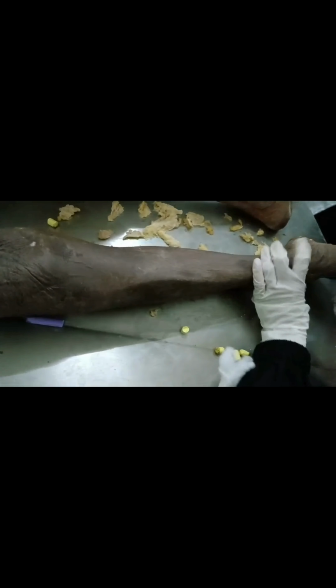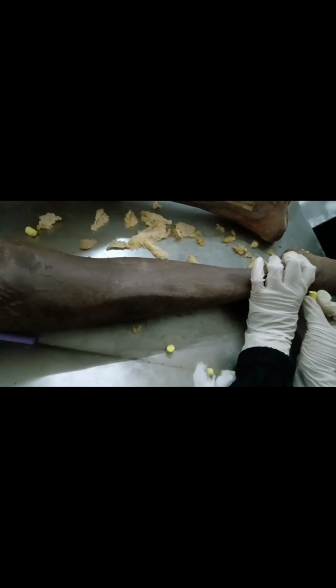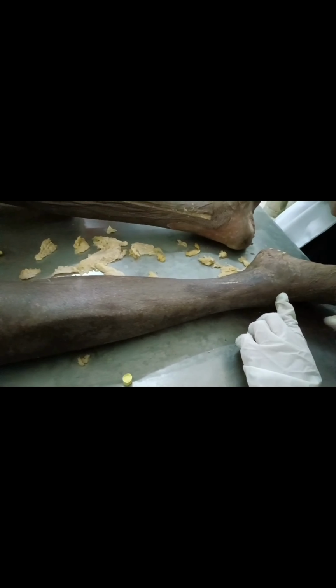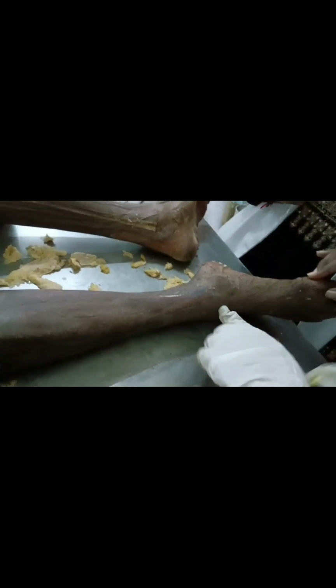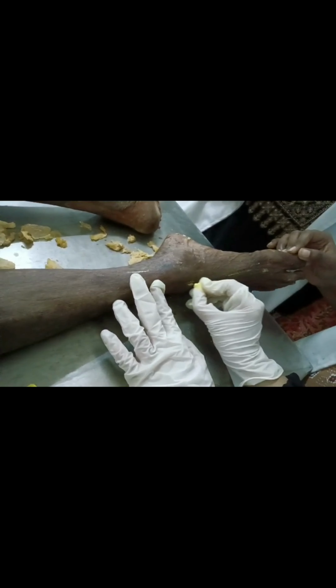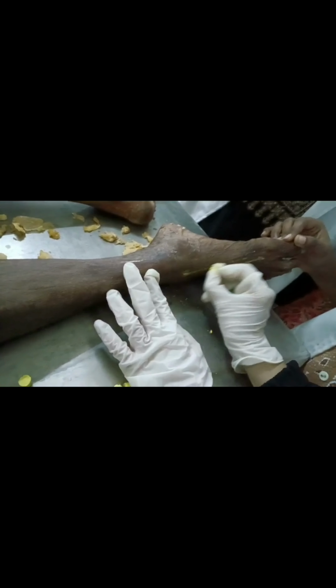Next we'll see about the dorsalis pedis artery. The first point is the midpoint between the medial and lateral malleolus, and the second point is between the first two intermetatarsal clefts. Where is the second point? When we join these 2 points, this represents the dorsalis pedis artery.